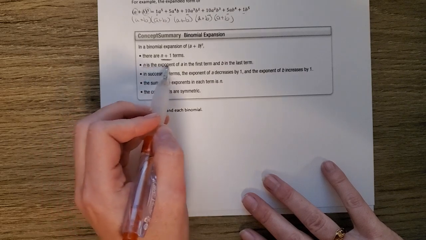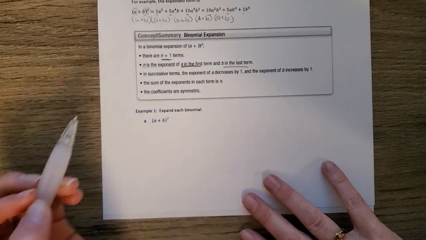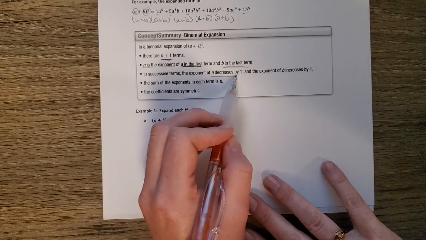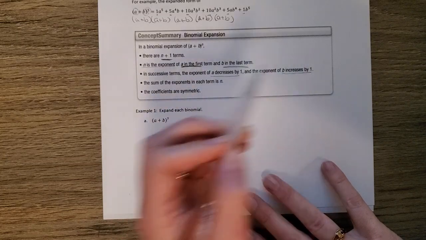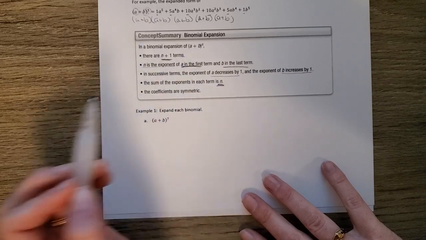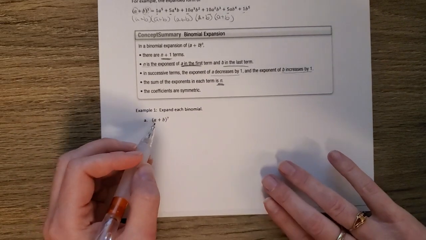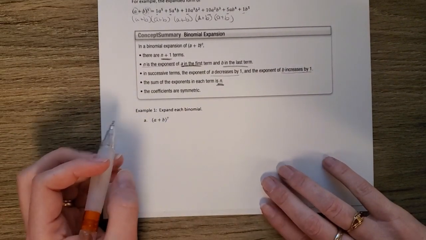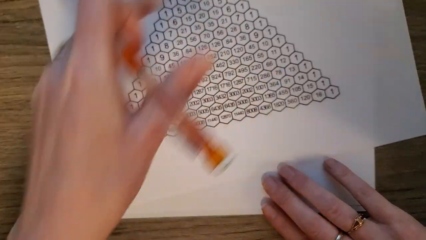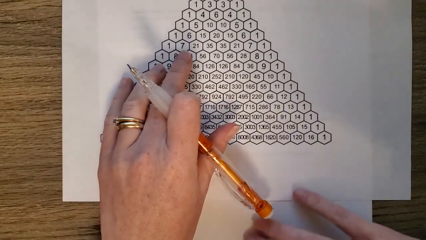n is the exponent of the a in the first term and b in the last term. In successive terms, the exponents decrease for a by 1 and increase by 1 for b. The sum of the exponents in each term is the same as whatever n was, and the coefficients will be symmetric. So let's look at this one, a plus b to the 7th. So if you go to the 7th row, you're going to look at your reference sheet, like I said. The reference sheet looks like this, and we're going to pick up the 7th row, which means the 7 is the second number here.